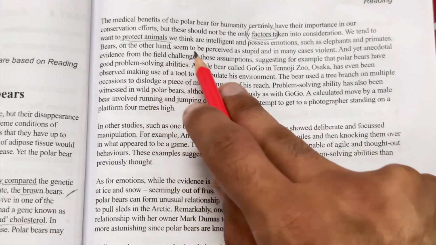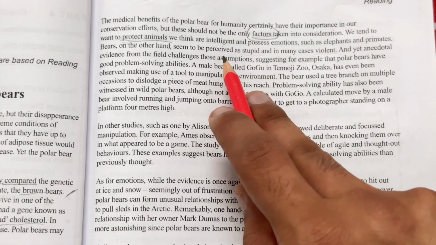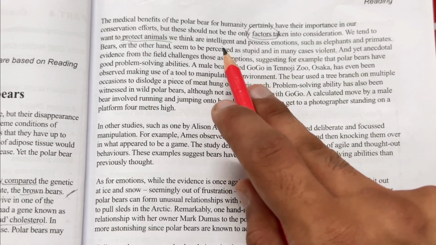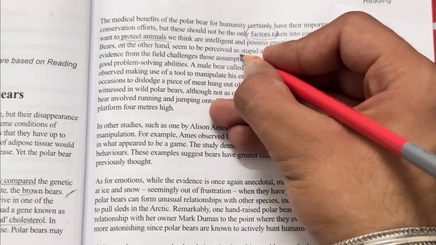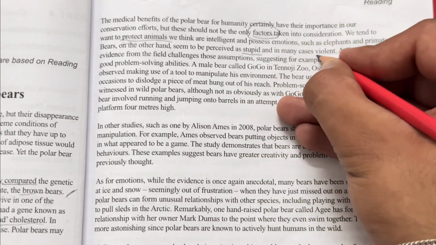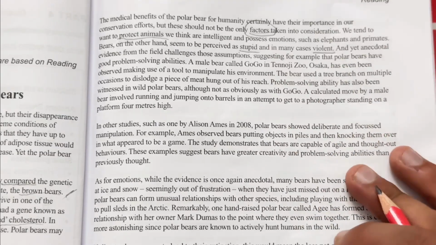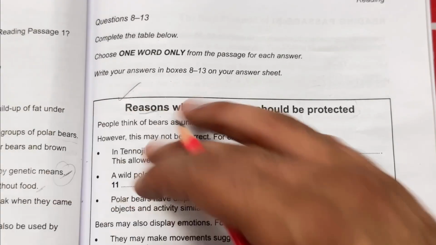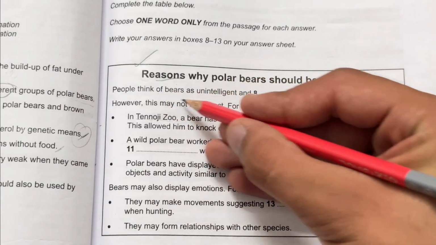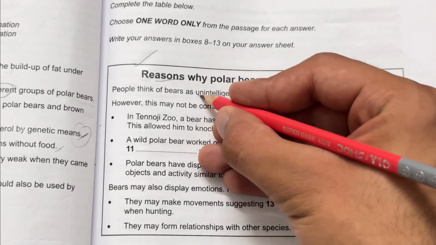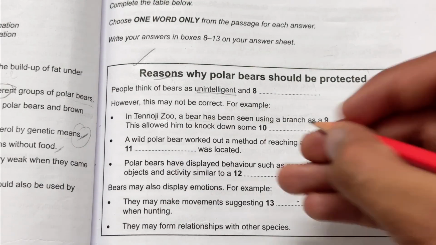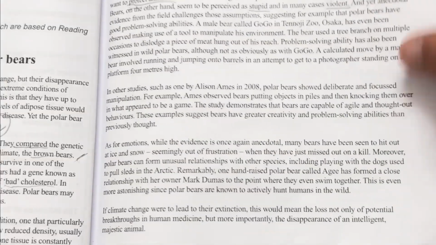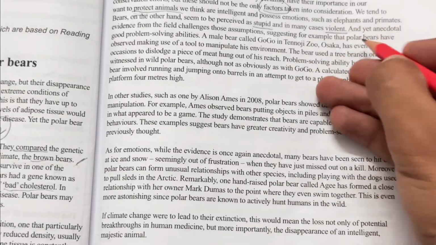Bears, on the other hand, seem to be perceived. Perceived means thought of. Means people have a thought of them as stupid. Okay. And in many cases, violent. Two attributes are given to the bears. One is stupid and the other is violent. In the first question, people think of bears as unintelligent. The word unintelligent can be written as stupid also. So stupid is already given. And dash. But we have the other attribute. The other one is violent. So the answer will be violent for this.